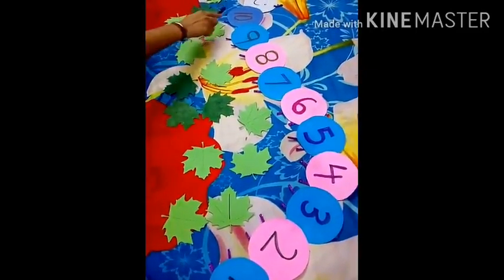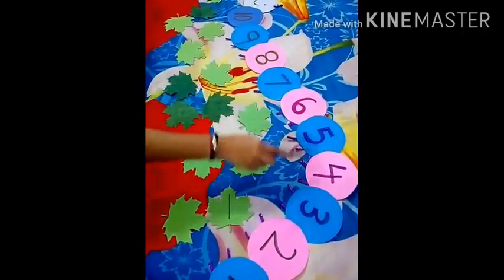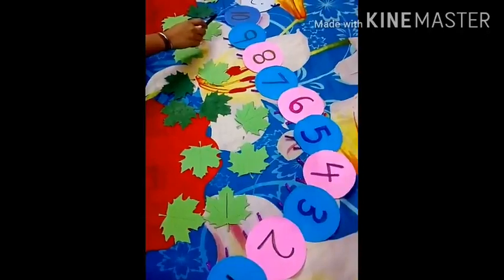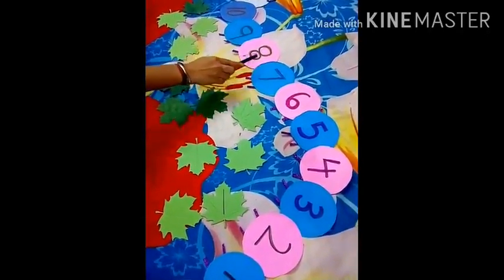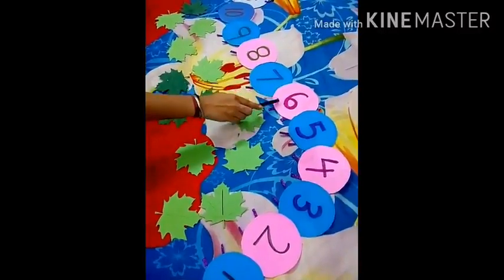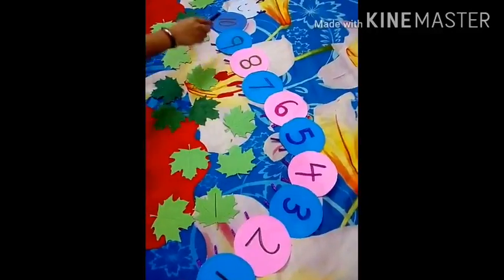So, when we count greater to smaller number, it is called backward counting. Like I give you one example, like 10, 9, 8, 7, 6. Greater to smaller you have to go.